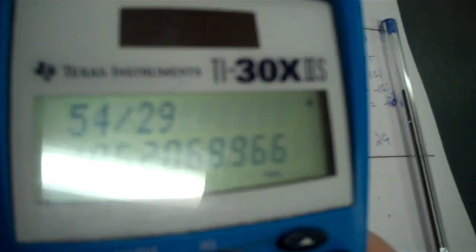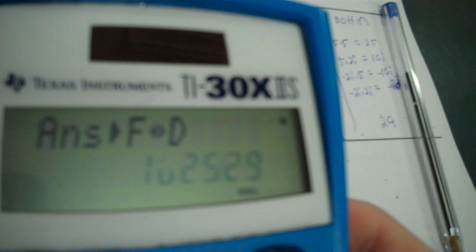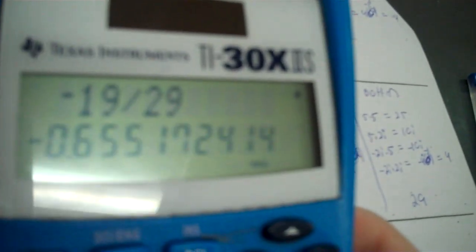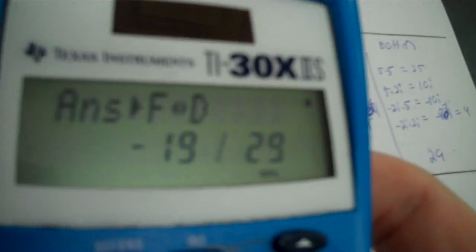Now you get to go ahead and divide, because now I'm dividing by a constant instead of something with an i. Okay, so second PRB that, 1 and 25 29ths. Then negative 19 divided by 29. Second PRB that, and that's negative 19 29ths. Okay, this still needs i. There you go.